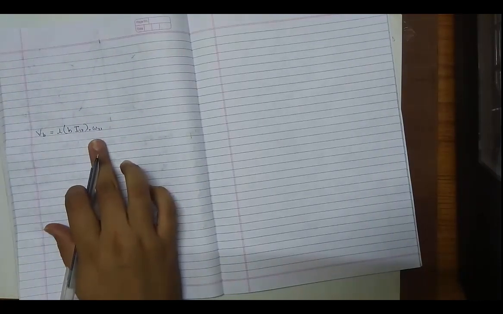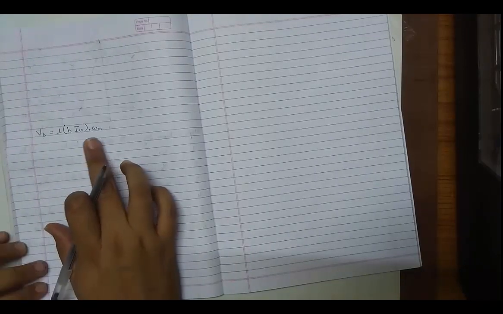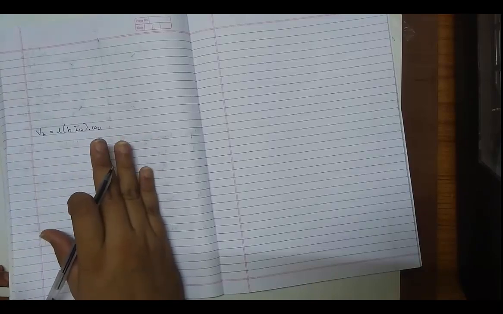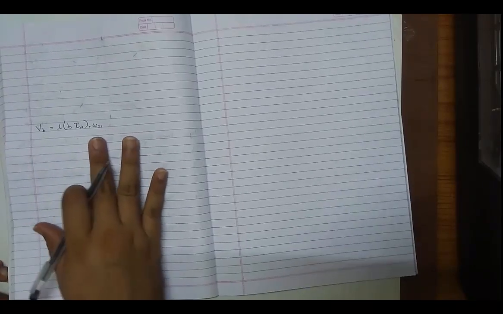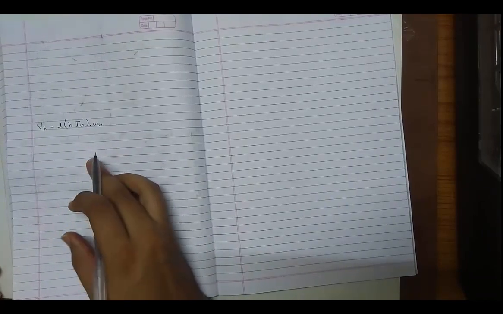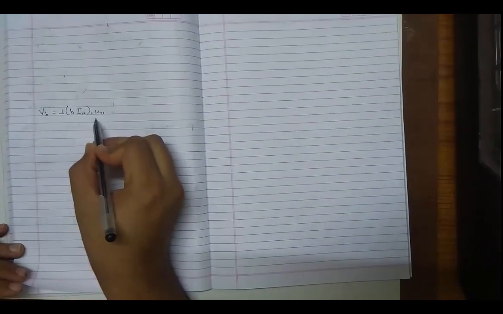In the last sum, I used omega 12 notation. That is wrong. You have to use 21. It doesn't matter what you write, 1, 2 or 2, 1, it is okay for this question, but this is the correct way to write. Angular velocity of 2 with respect to 1. Length of B I12 into angular velocity of 21.